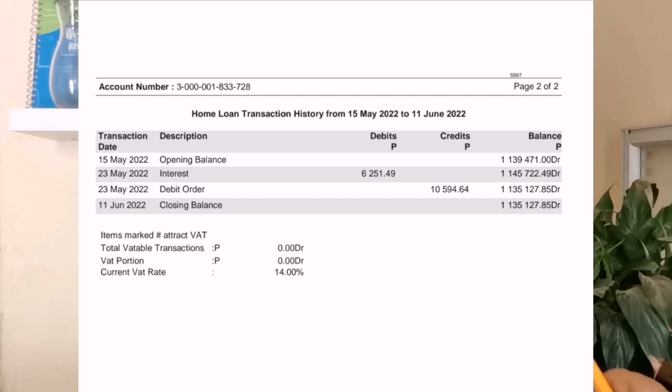But you need to take note of the fact that your loan balance is not reducing by the entire 10,500. Your loan balance is reducing by the difference between 10,594.64 and 6,251.49. This is what I was talking about, that your installment is made up of interest.